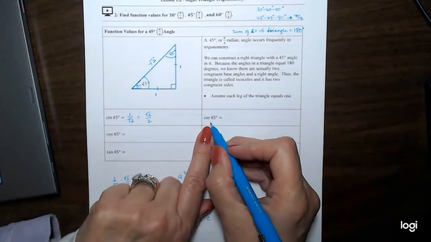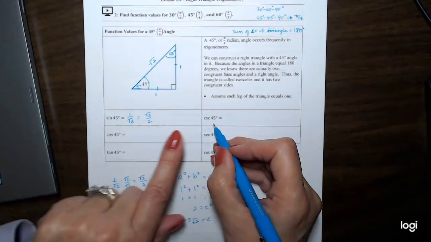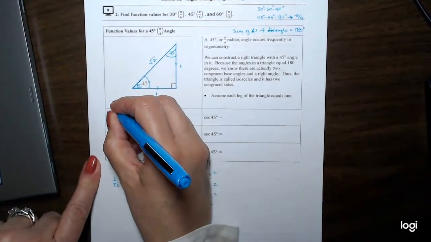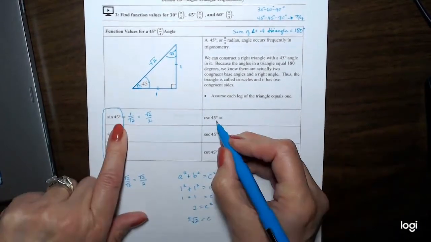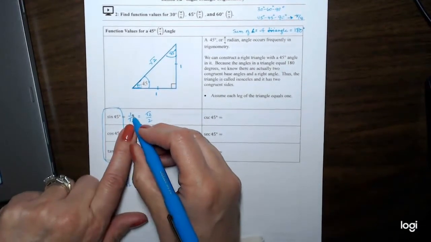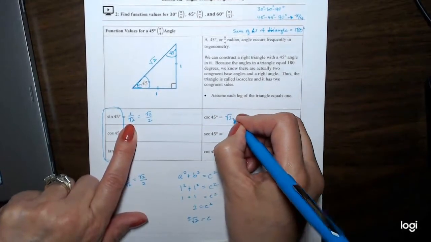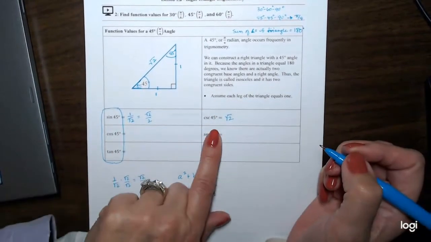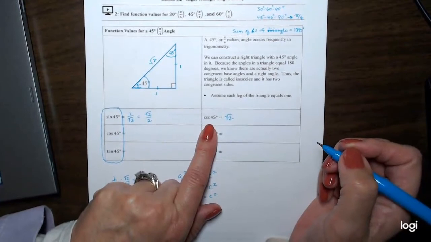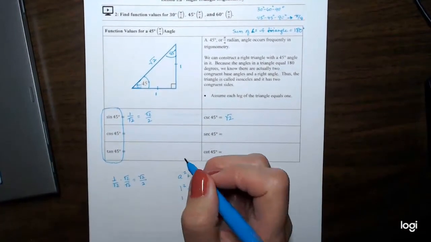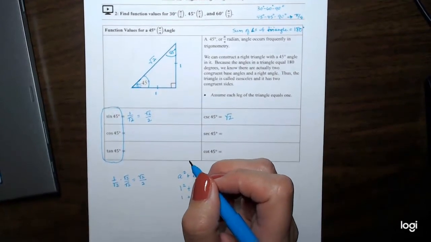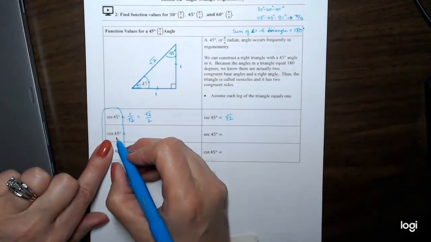So, cosecant, I'm not going to memorize that one. I just really need to focus on these right here, these 3, because I know the reciprocal. Once I know sine, I can just flip it over and get square root 2 for cosecant of 45 degrees. You're welcome to memorize that if you'd like to, but my memory space is short. I only have to memorize what I need to.